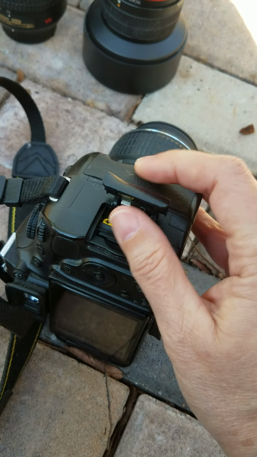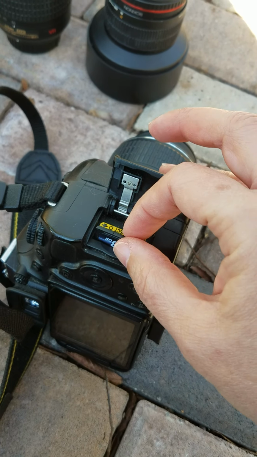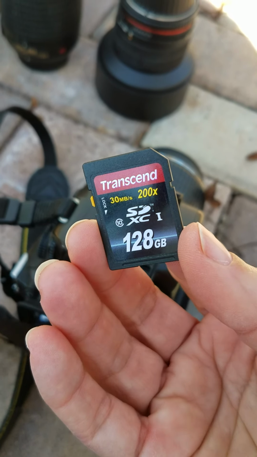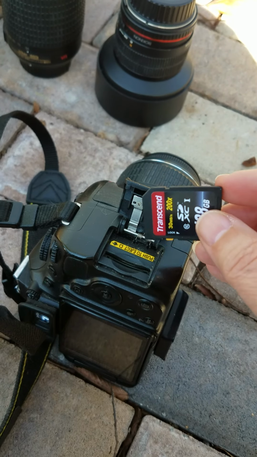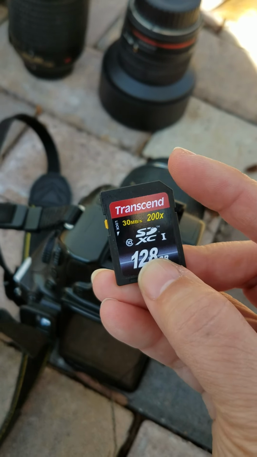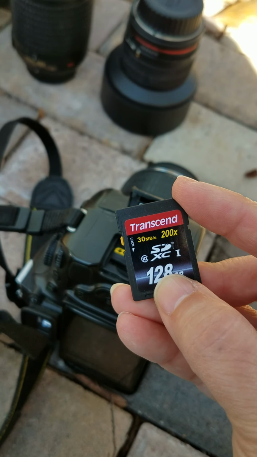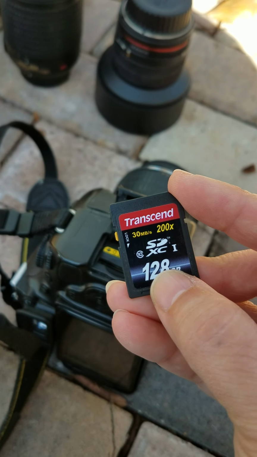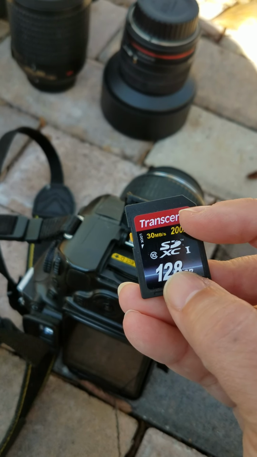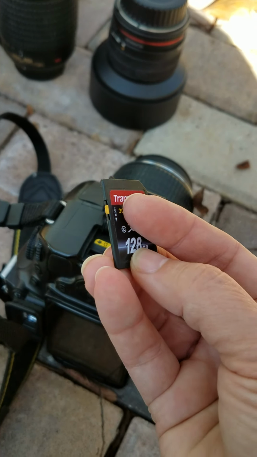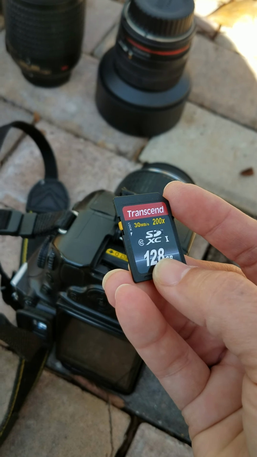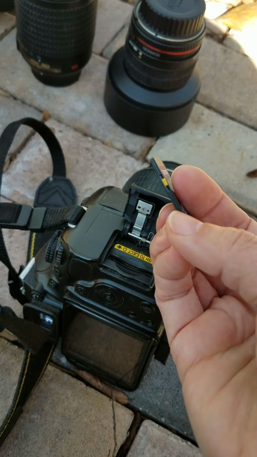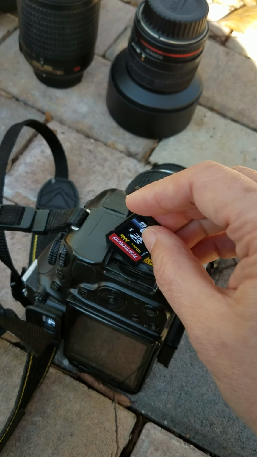I have a slot here for my SD card. You have to have an SD card to be able to record your photos, and it just goes in the... And I'm a huge fan, by the way, of Transcend. I've had some Transcend cards for decades, since they started making SD cards. And they never lose that little tab on the side that other SD cards do. So this is my absolute favorite brand. None of my SD cards from Transcend have ever lost the little tab.